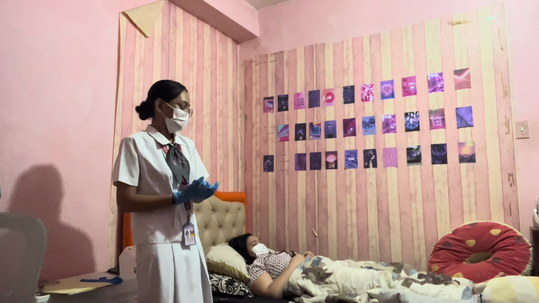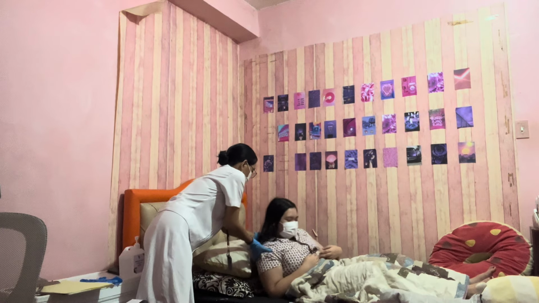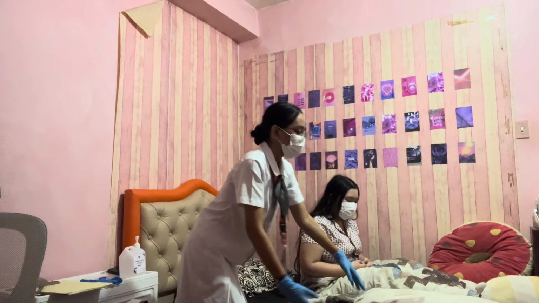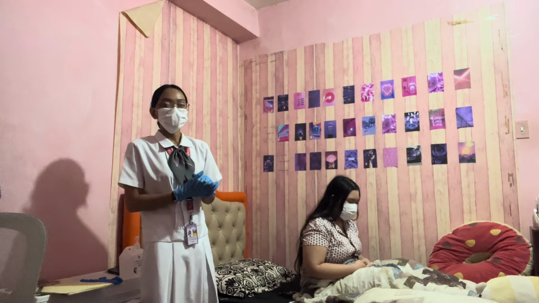And for semi-Fowler's position, we just have to elevate our patient until the patient's head and trunk are at less than 45 degrees.